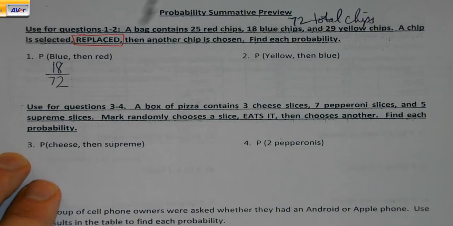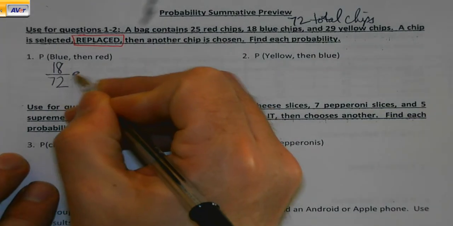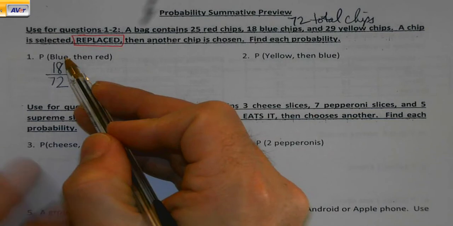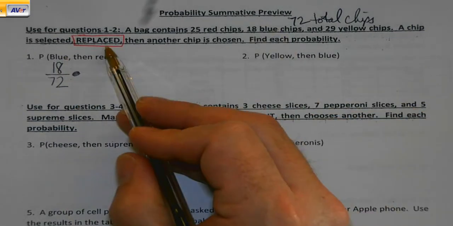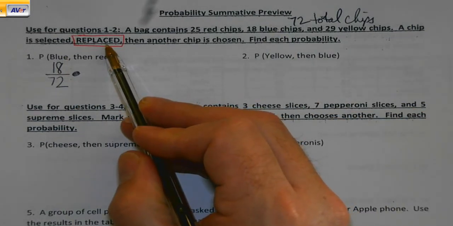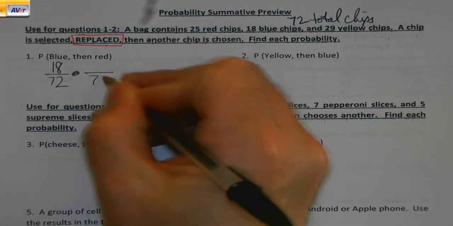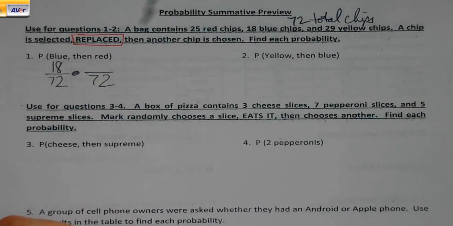So it goes then red. We've got to visually think about this. I pulled a blue chip out, it's in my hand. I put it back in the bag, it's replaced, which means there are still 72 chips in the bag when I reach back in looking for a red one.